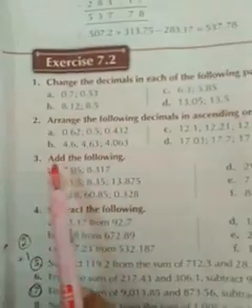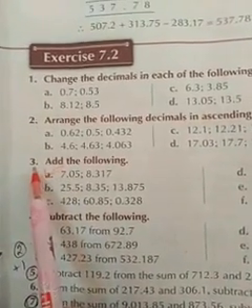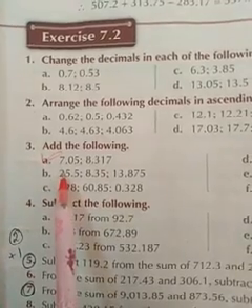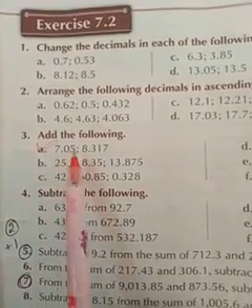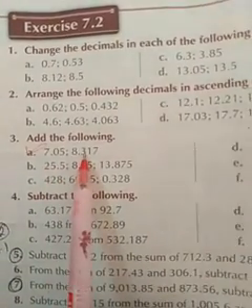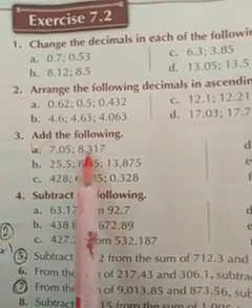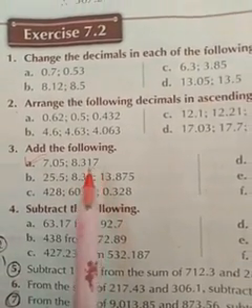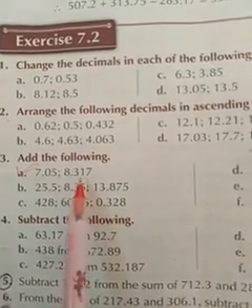In this video our question number 3 is: add the following. So we have to add it. Addition, all of you know how to add. Here we just have to see that we have to add decimal numbers. That means the decimal part also we have to add, but the addition process is the same. All right, now let's see.